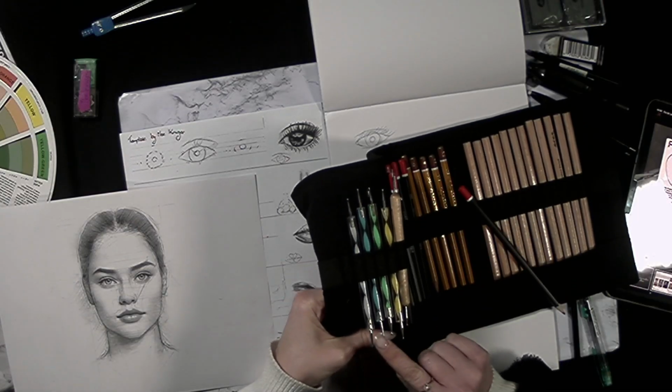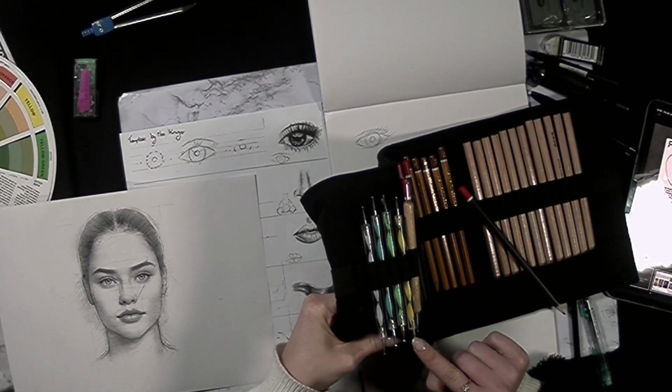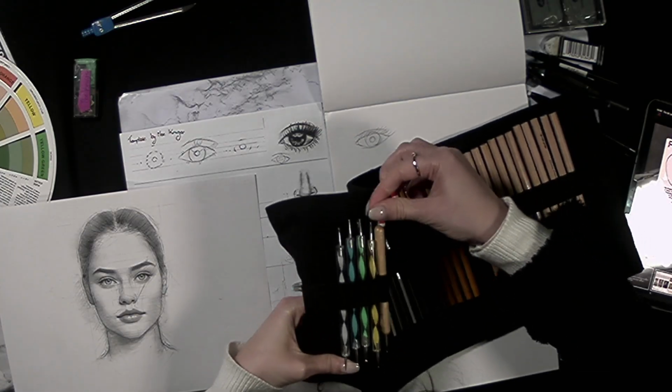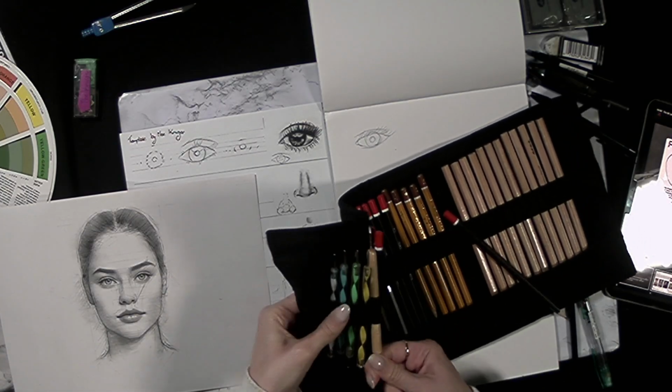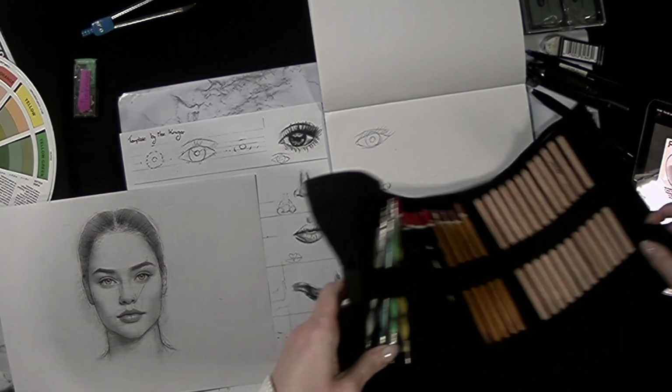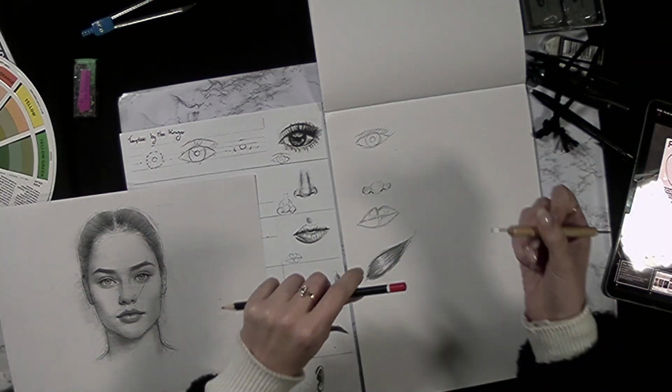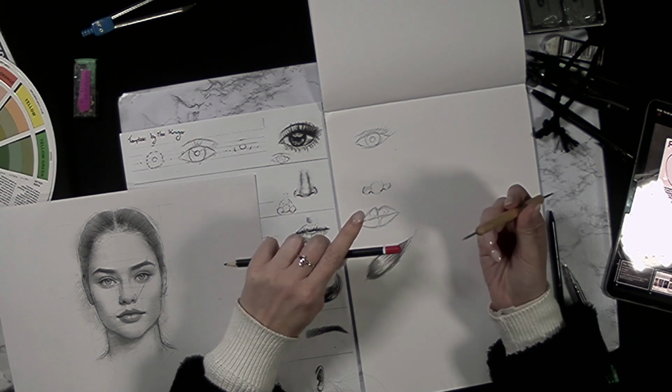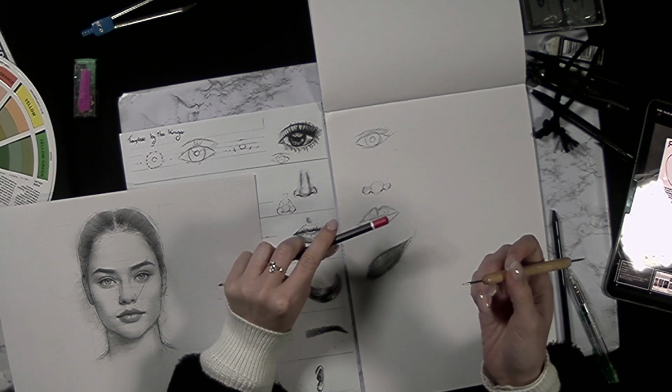So you can see there's different sizes as well. I have shown it before, but I'll just quickly demonstrate what it does. It's a scratching tool. We use it in pottery and sometimes they use it for nails as well to do some forms.